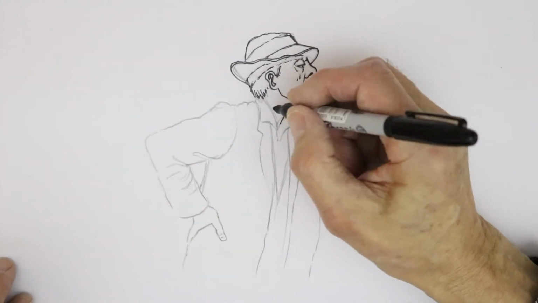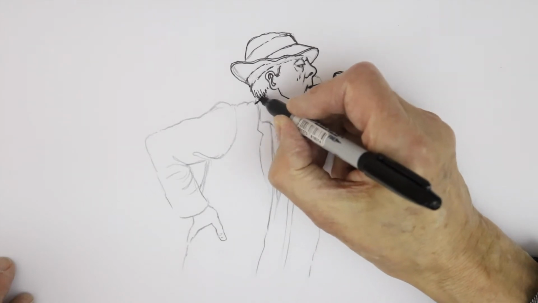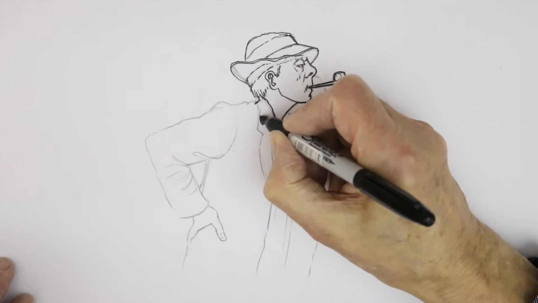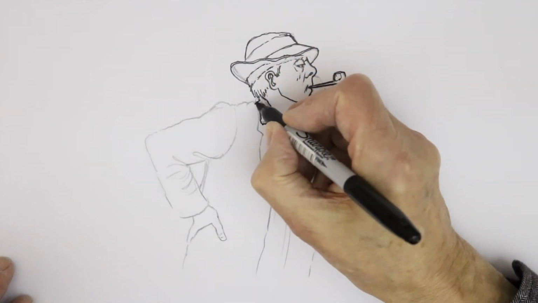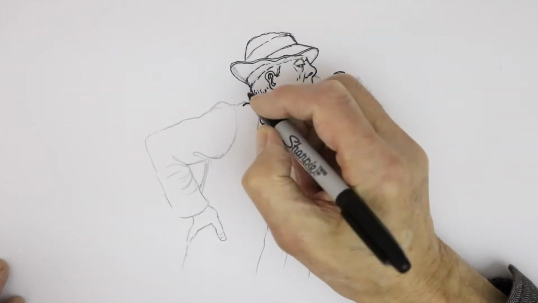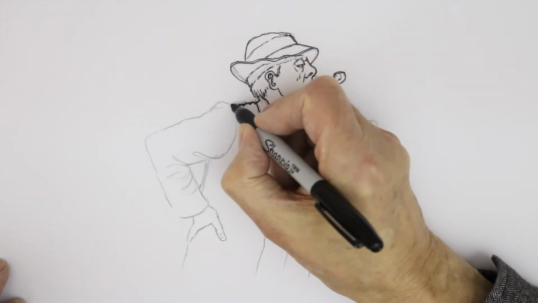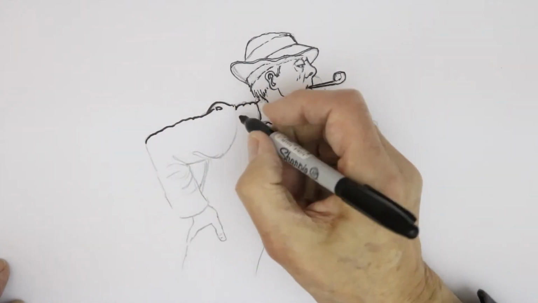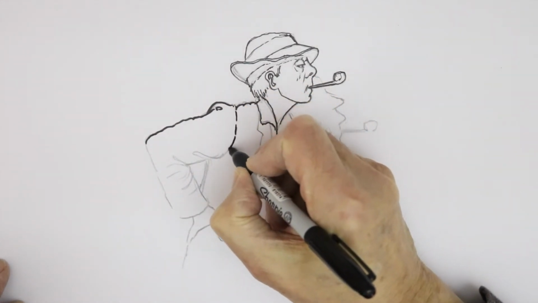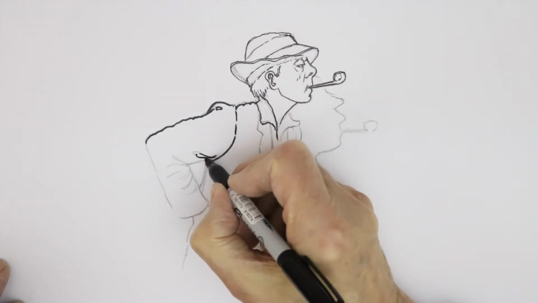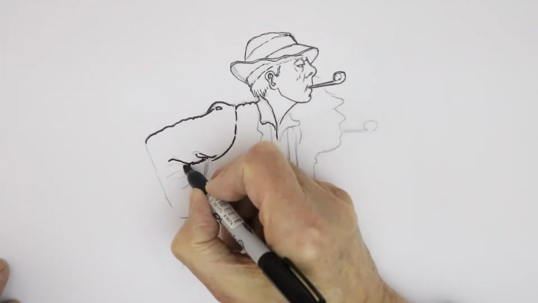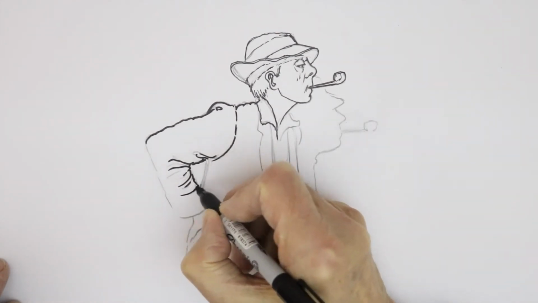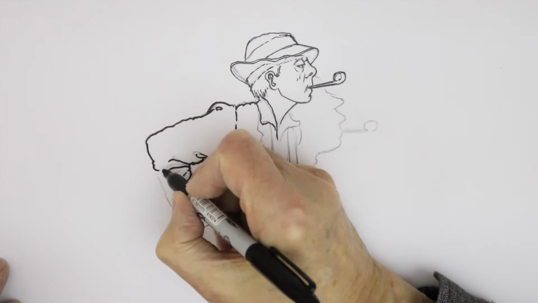Okay, now his shirt collar goes up here like that, over the top of his jacket collar. Then we have the wrinkles, and he lifts his arm up like that, and then the stitching around the arm here, and these wrinkles which come around the arm of the jacket like that.